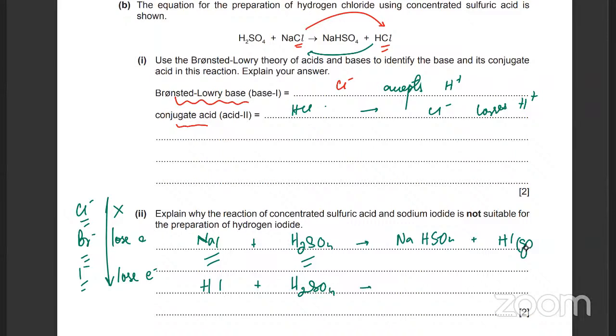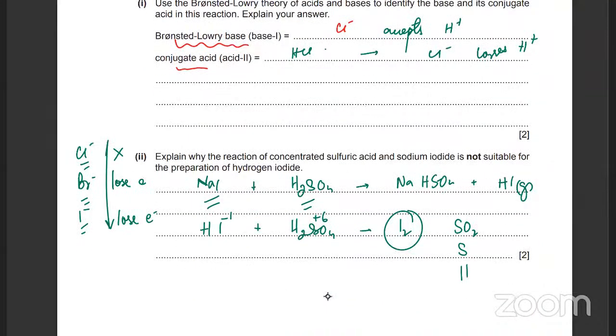So what it will do is that sulfur has an oxidation state of +6 and I is -1. I would start losing electrons. It would start forming iodine and sulfur will start getting reduced and it will have to gain electrons, and you'll have all sorts of products that will be formed starting with SO2. It might get reduced to sulfur and it might get further reduced to H2S as well. So all these products are going to be possible.